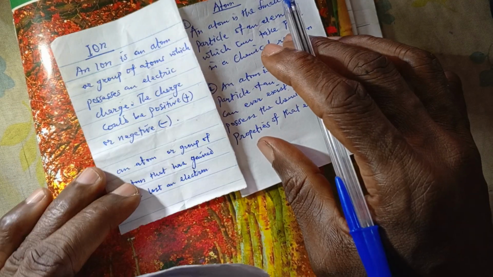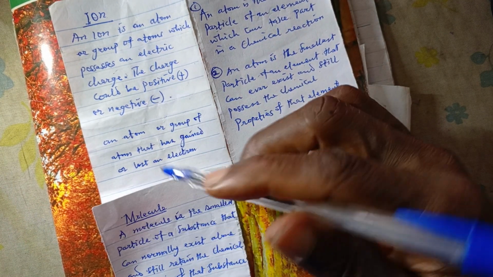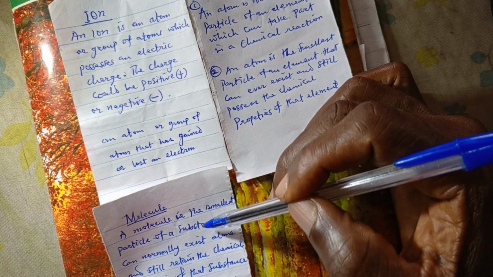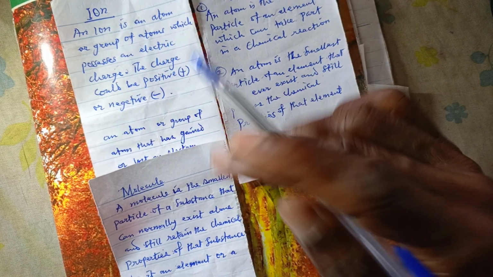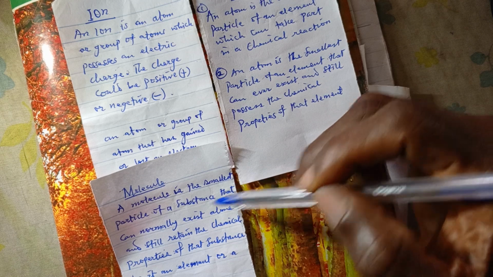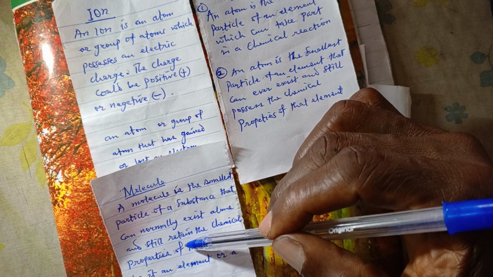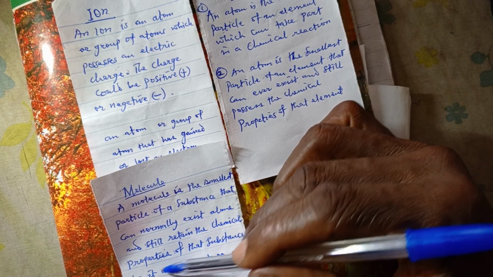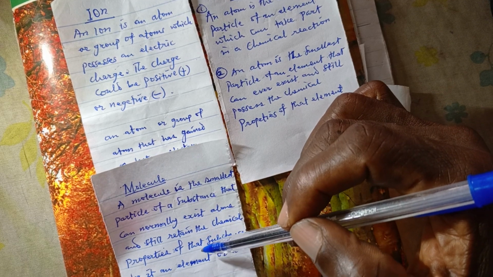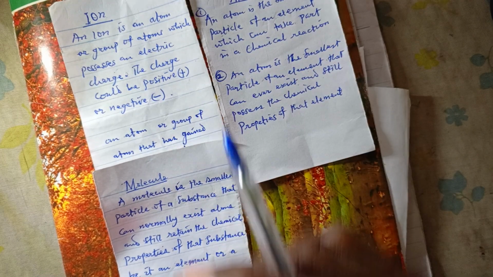Now let's go on to a molecule. What is a molecule? A molecule is the smallest part of a substance. Remember, this time we are not talking about an element. A molecule is the smallest part of a substance that can normally exist alone and still retain the chemical properties of that substance, be it an element or a compound. That is a molecule.